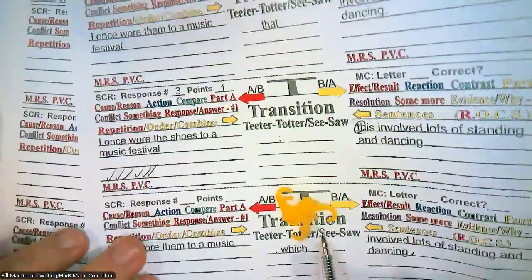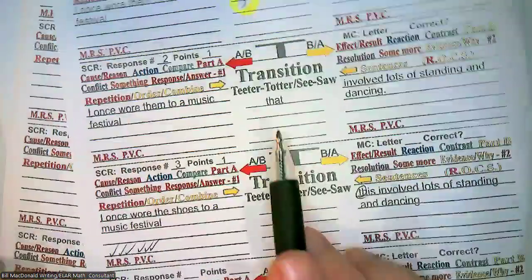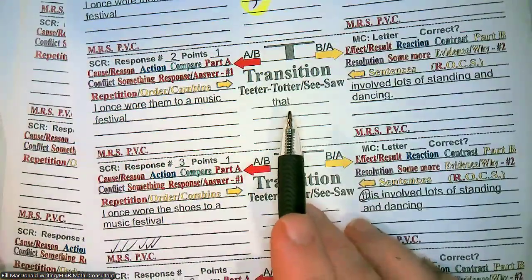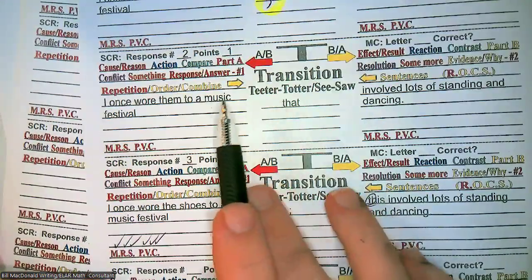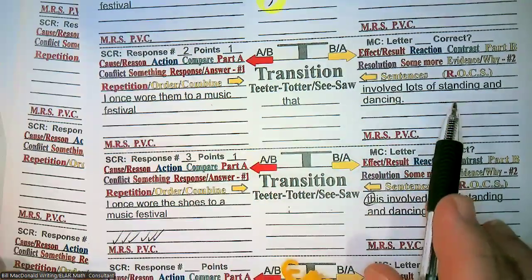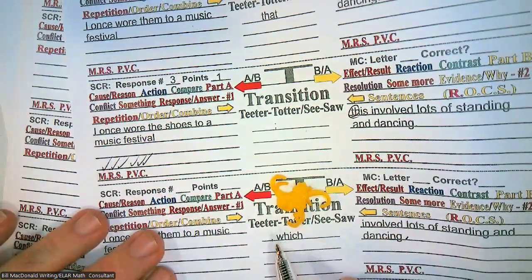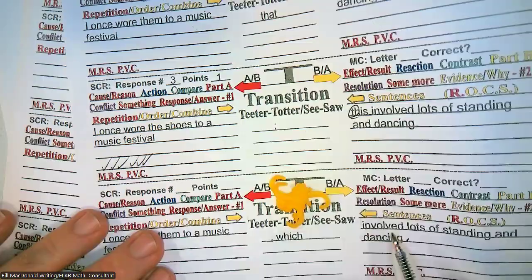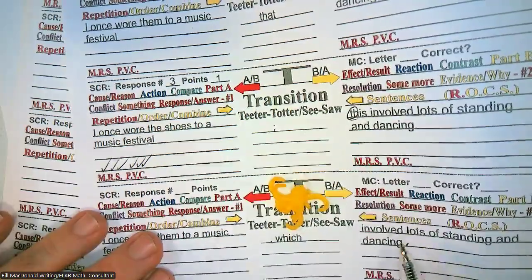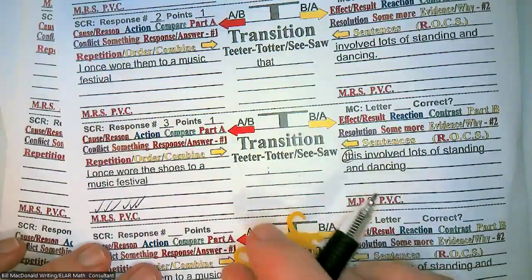So this student decided to do like I said and say, I'm going to give you a little bit more information about the festival, which is something that involves a lot of standing and dancing. This one just decided to use a comma and which involves lots of standing and dancing and then closing with a period. And so that did earn the point.